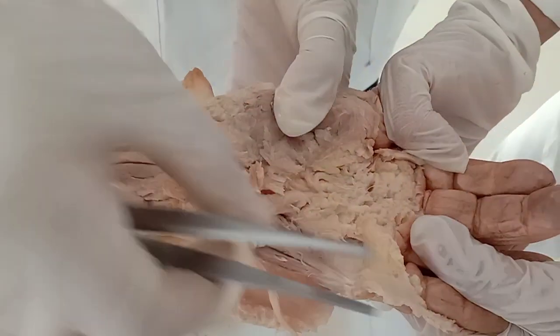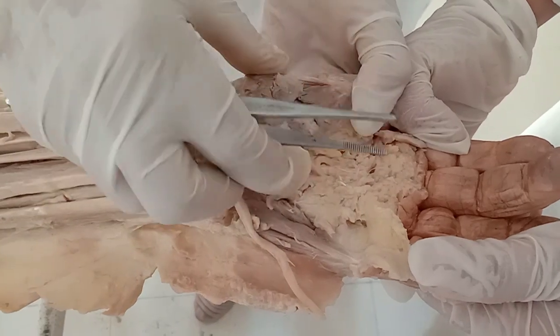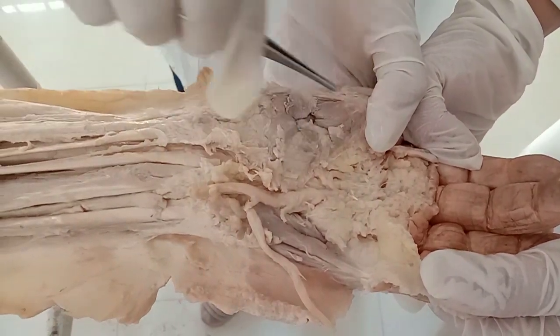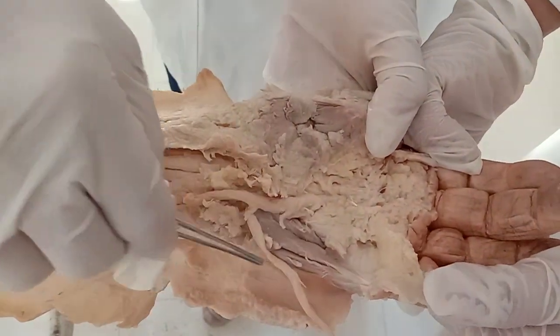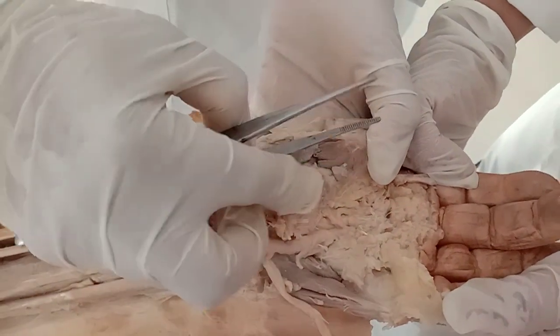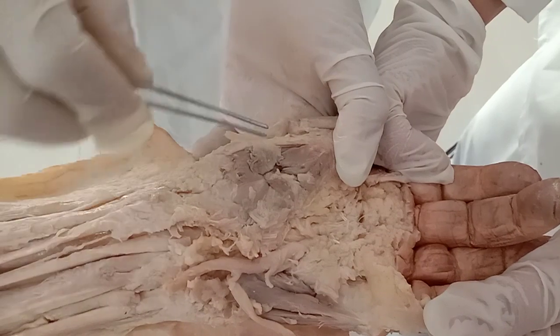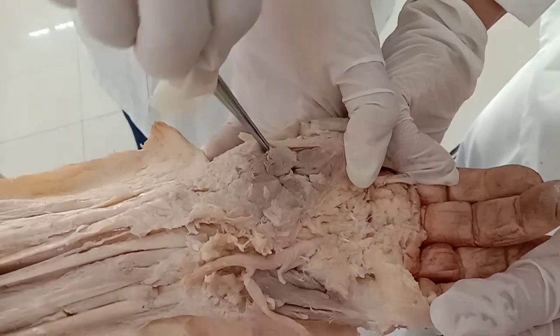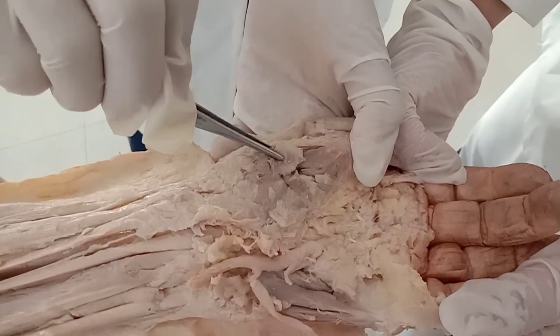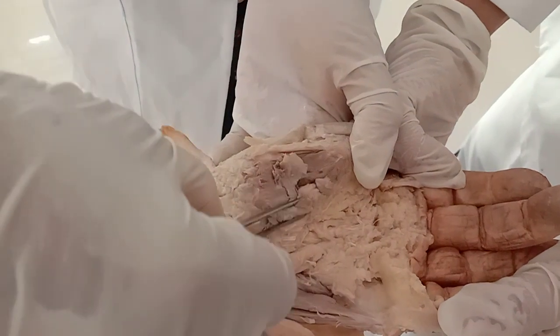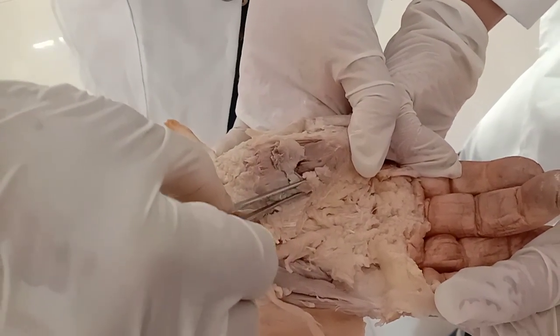Now coming to the muscles of the palm. Now there are 4 muscles of thenar eminence and 4 muscles of hypothenar eminence. Among the thenar eminence, 2 muscles which are superficial are present in the first layer. Laterally, this is the abductor pollicis brevis, and medially this is the flexor pollicis brevis.